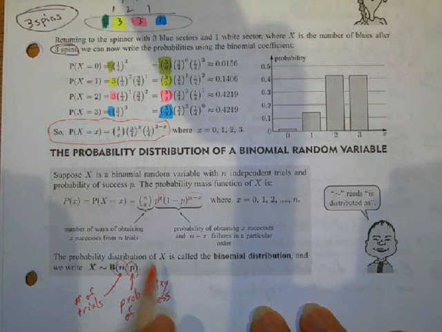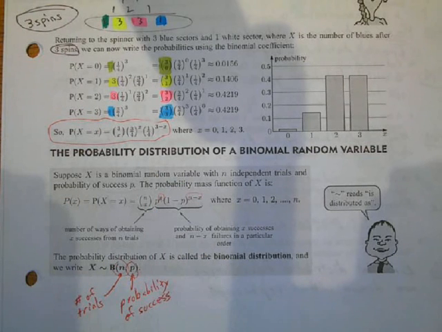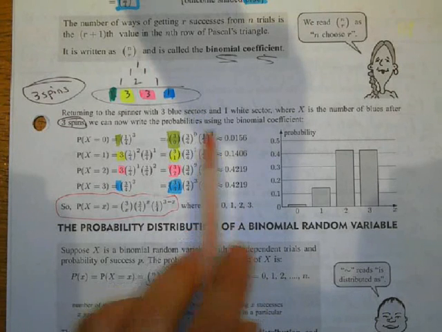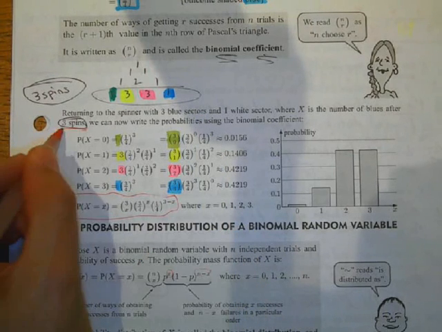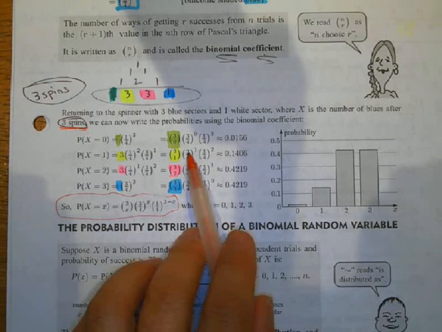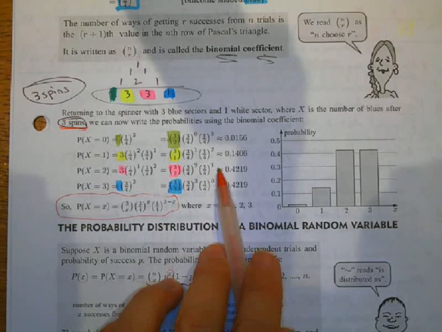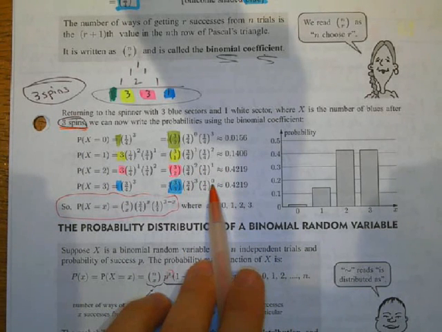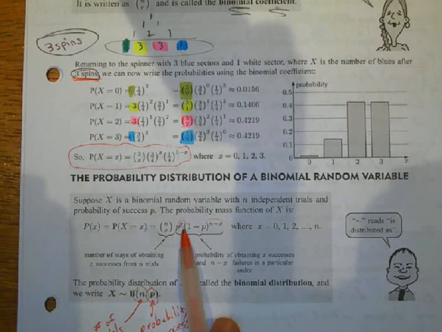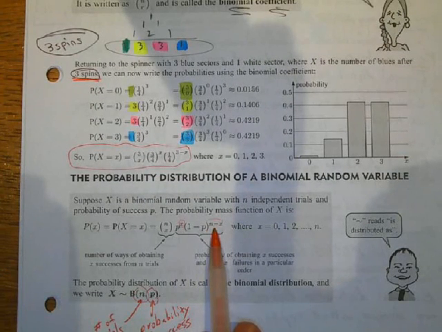And so in this example here, these powers 1 and 2 add up to 3, the spinner was spun 3 times. These powers add up to 3. These powers add up to 3. These powers here add up to 3, because it was spun 3 times. So these powers are going to add up to the number of trials, how many times we spin, how many times we do the experiment.